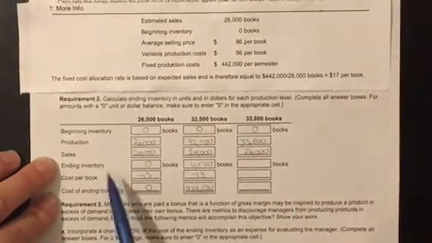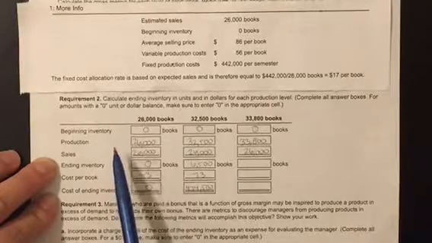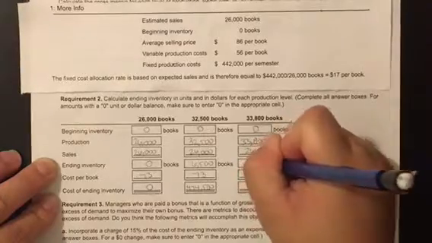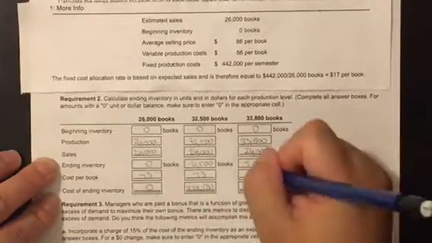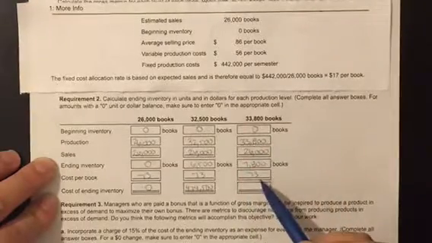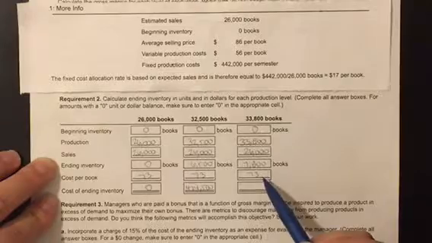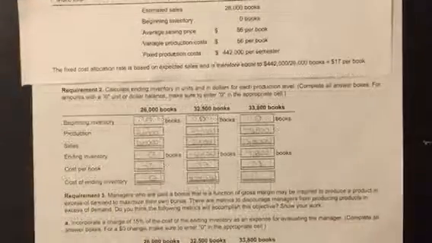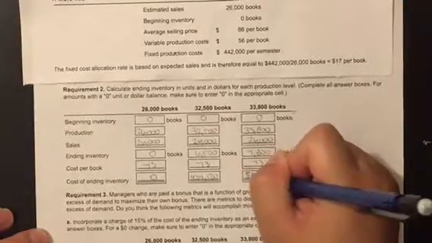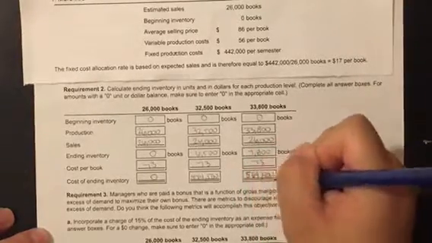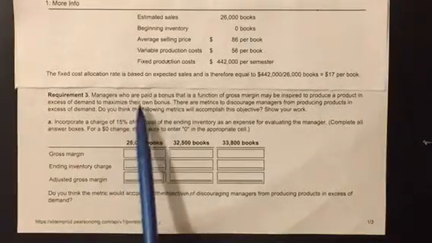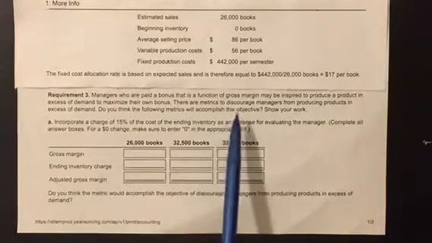And so in order to find our ending inventory, we're going to subtract our production from our sales, and that's going to give us 7,800 books. And our cost of books stays the same, which is $73 per book. And we're going to multiply our ending inventory by our cost per book in order to find our cost of ending inventory. And that's going to give us $569,400.